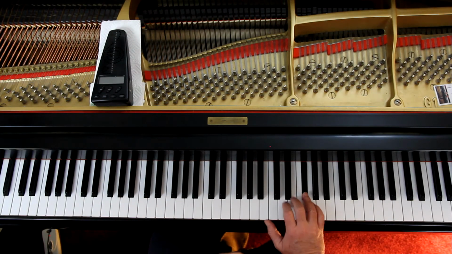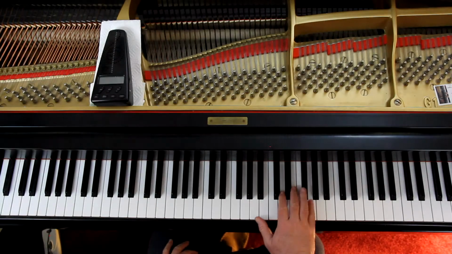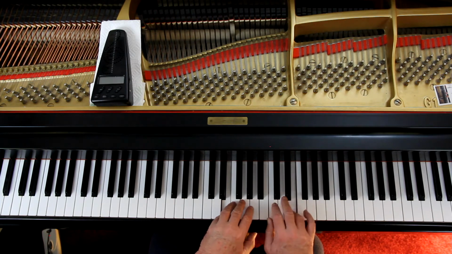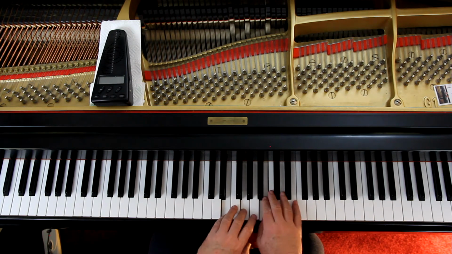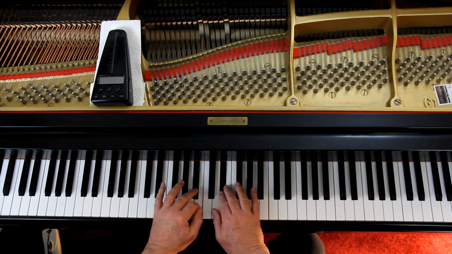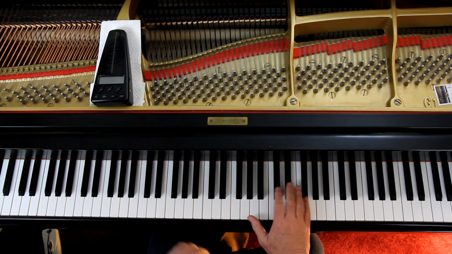At the beginning, FP, you're going to play that loud. We can't really do an FP on piano. We do the best we can. You can play the first note loud, and then from then on it's soft. Sounds like an accent to me, but soft. Loud.